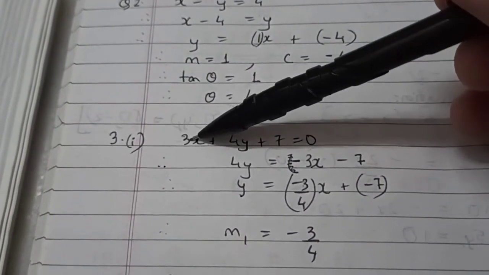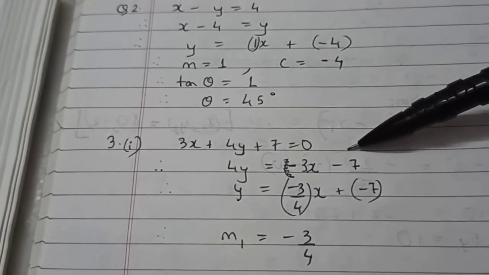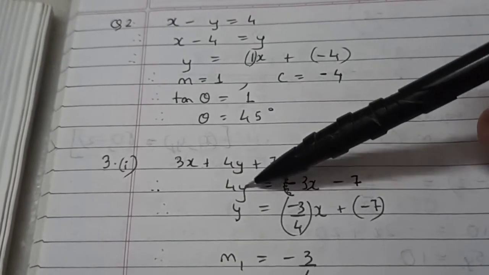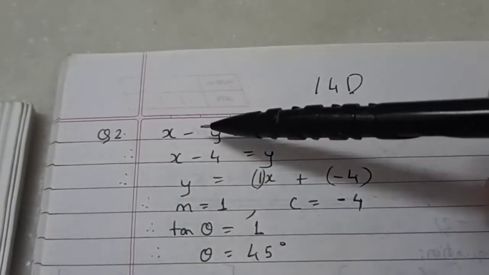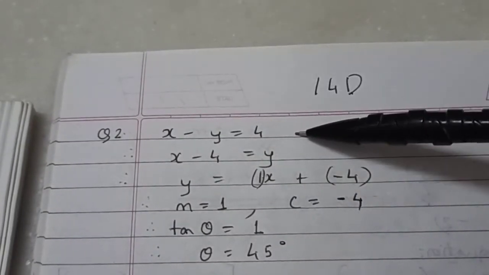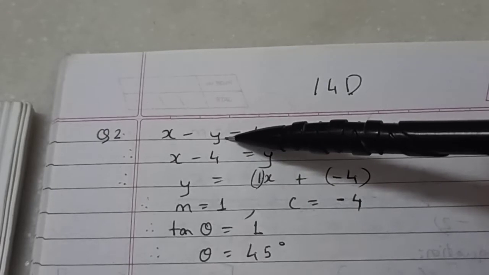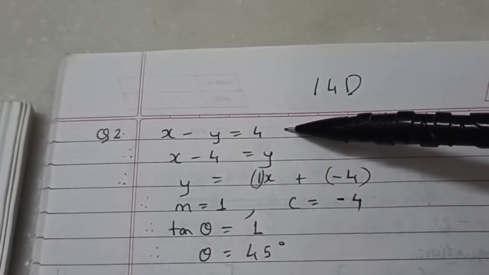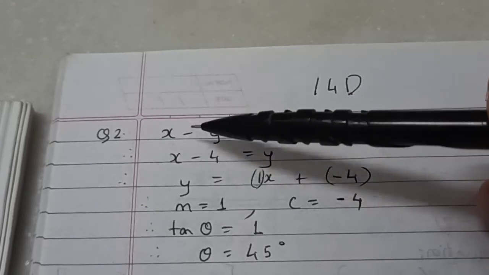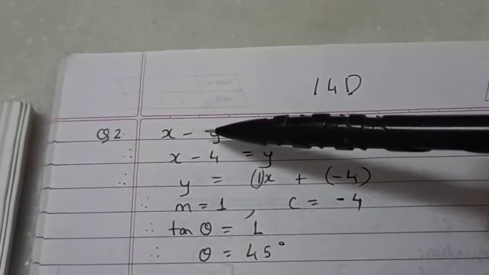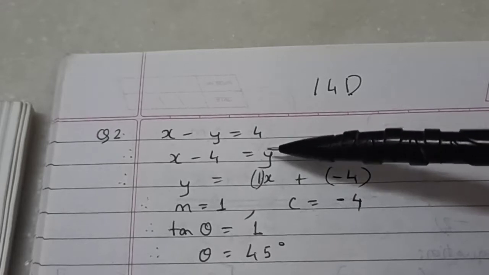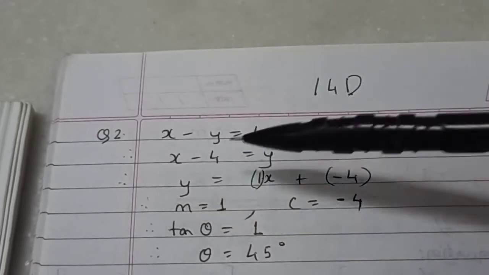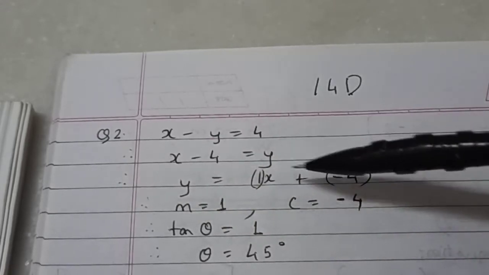So the first equation, I shifted 3x on the right hand side. I want y alone. Even here, I wanted y alone, but I didn't shift x on the RHS because that would have given me -y. Then shifting the negative sign may lead to some silly error. So I suggest whenever you have a -y, shift it. So that becomes y. And then just flip it. So it becomes y is equal to x minus 4.